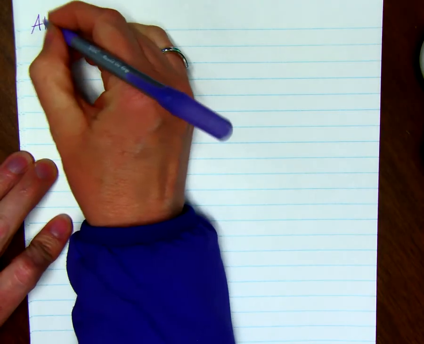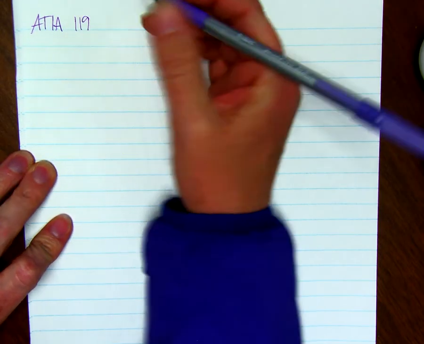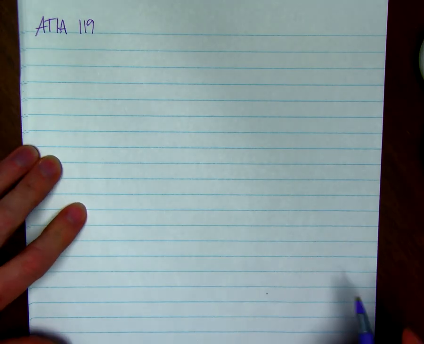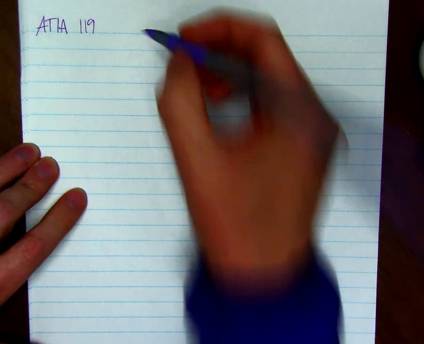ATIA 119. Finding the equation of a line parallel to a given line through a given point.